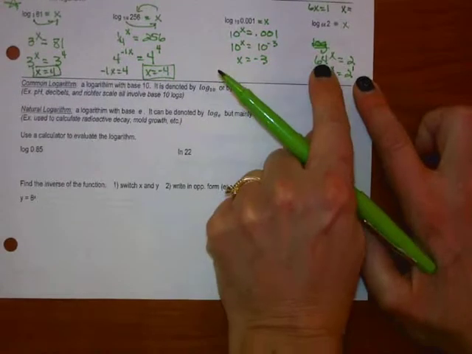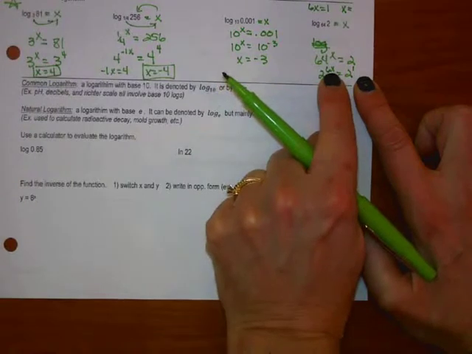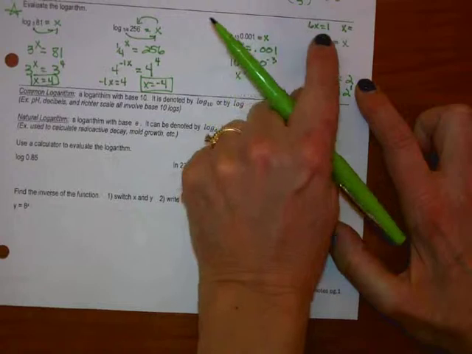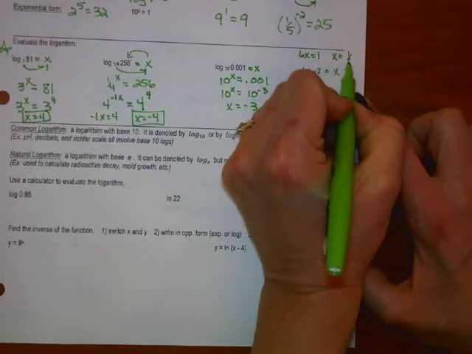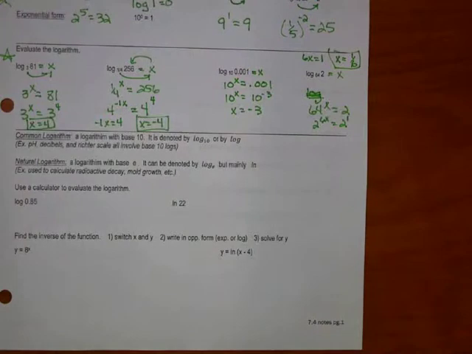I had to write 64 as a base of 2. And that's 2 to the 6. You with me? Okay. And then this has an exponent of 1, so I set 6x equal to 1, and x is equal to 1/6. And if you put that on your calculator, 64 to the 1/6, you would get 2. Cool?